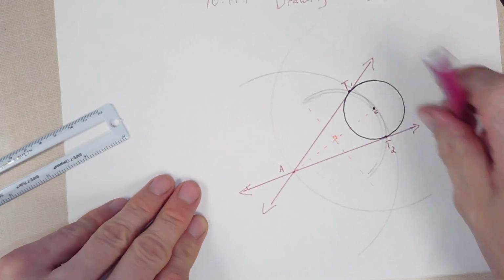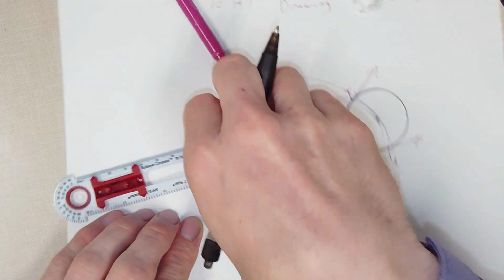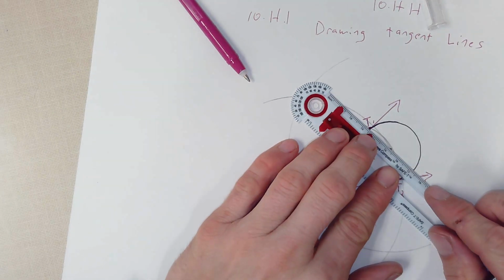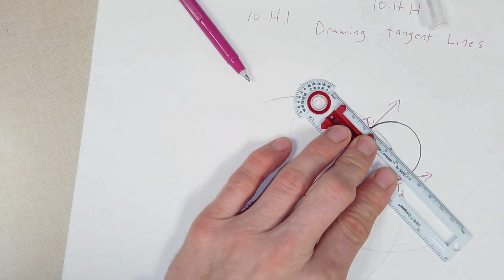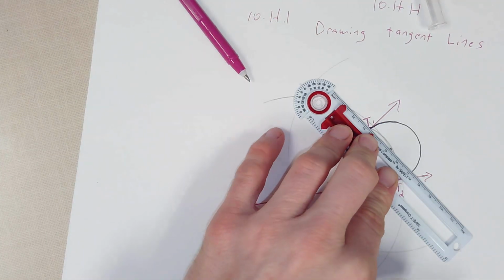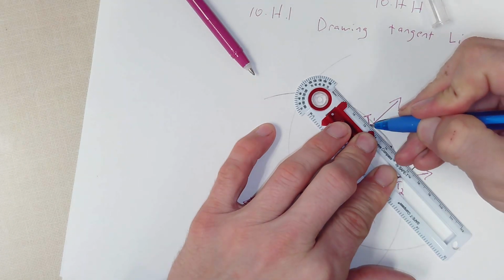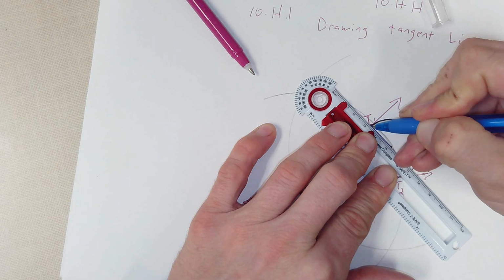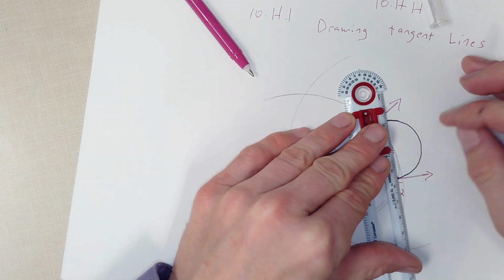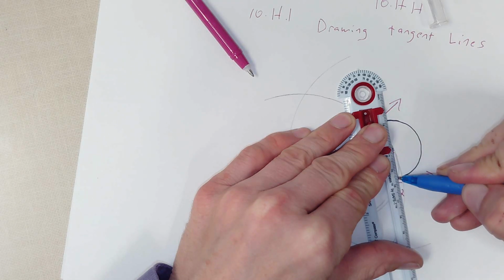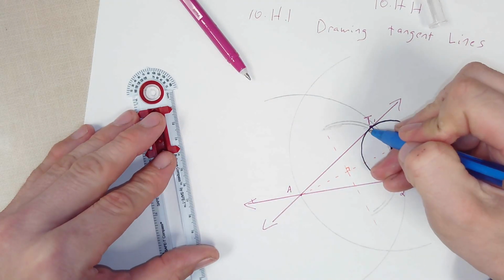And remember that those points, if I had a blue line here and a blue line here, what are these angle measures?